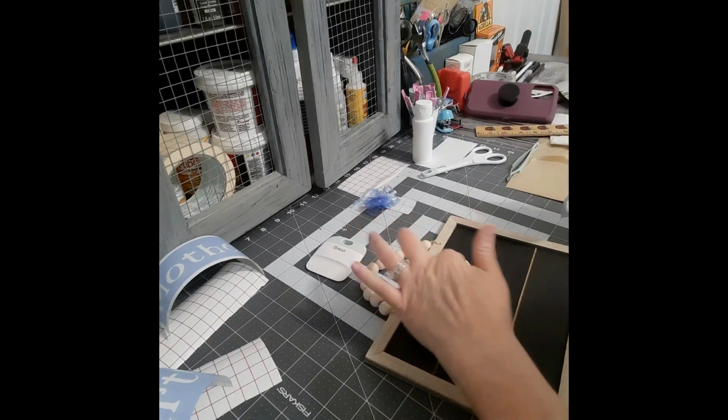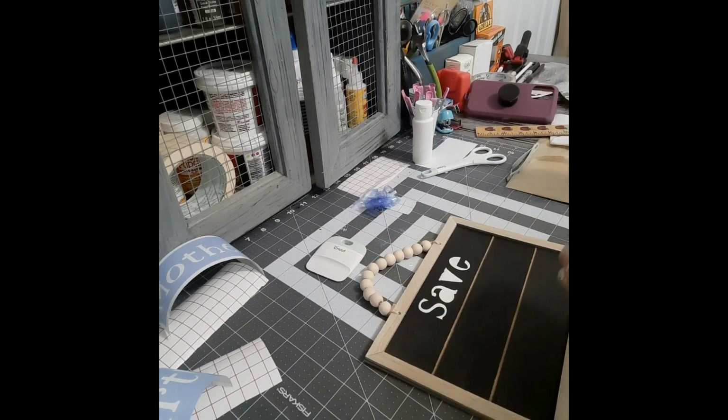And that will have to be gotten out. So be careful not to get paint on it.